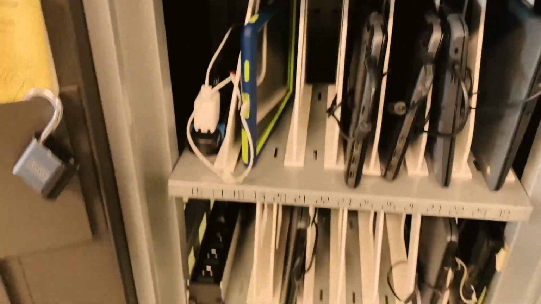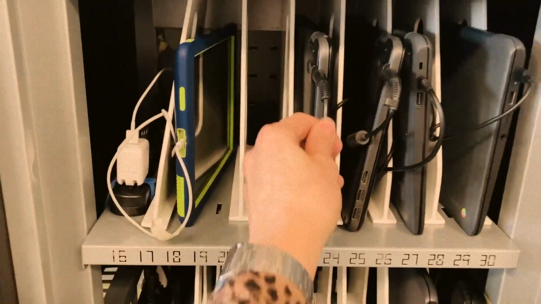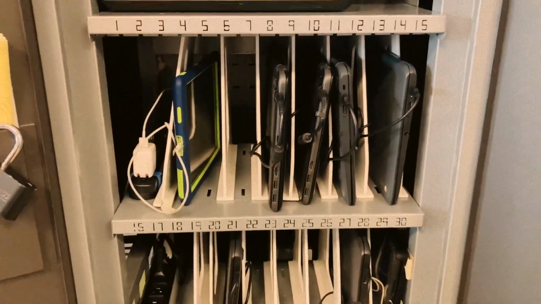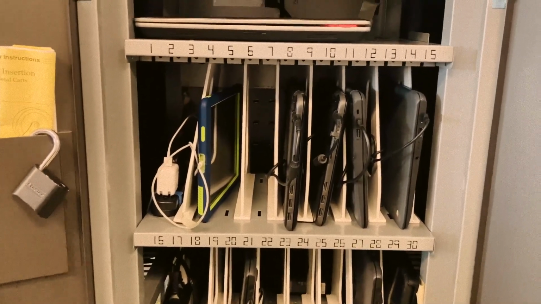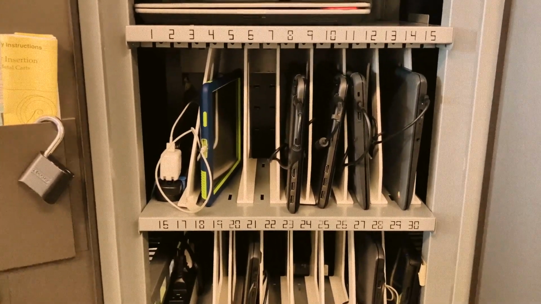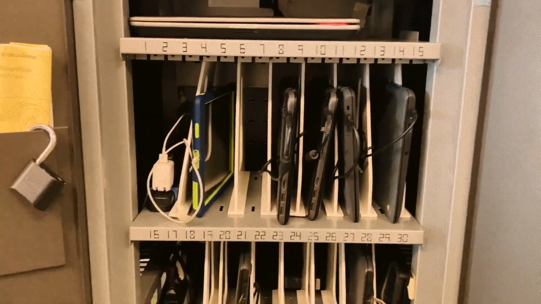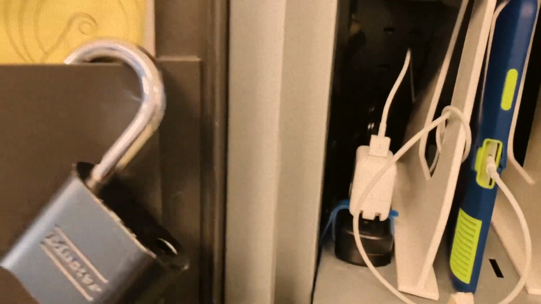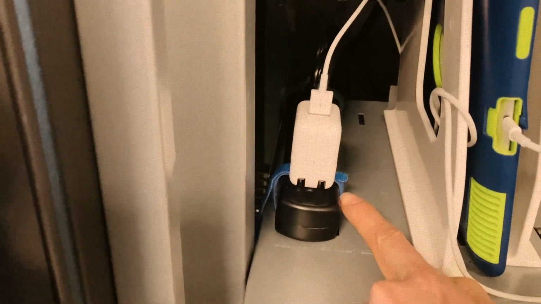The big issue that I've heard from other teachers was the cords. These cords were coming from behind, and students would plug in their technology, and then for whatever reason, the cords would come undone, and then the technology wouldn't be charged. So I cleared out the shelves, and I fastened the charger on the side.